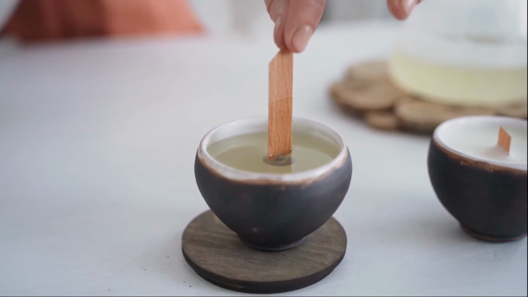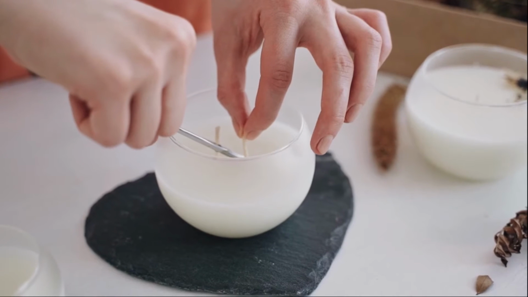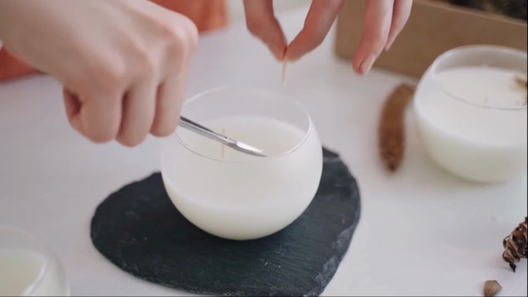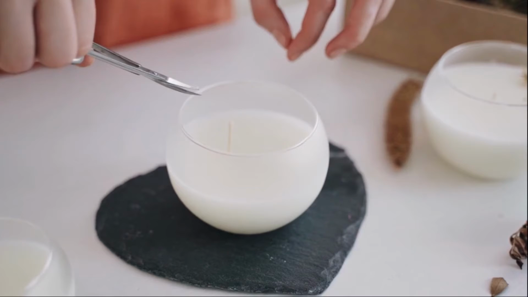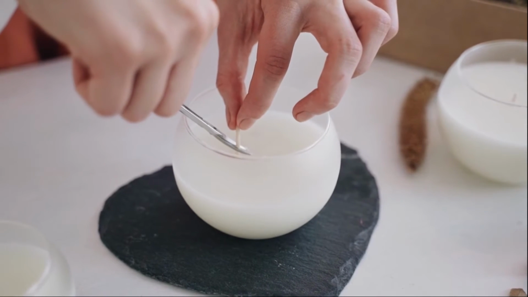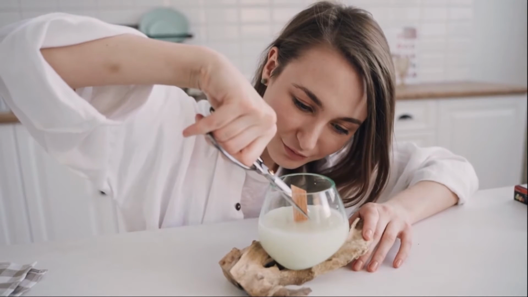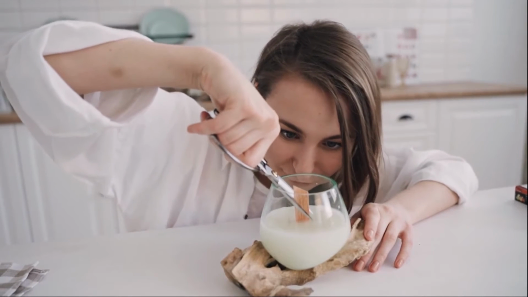Considering that your scent throw, sooting, burn time, and how well the wick interacts with the fragrance additives, wax, container, and environment will all be reliant on this one seemingly simple choice. It's really a rather important one.